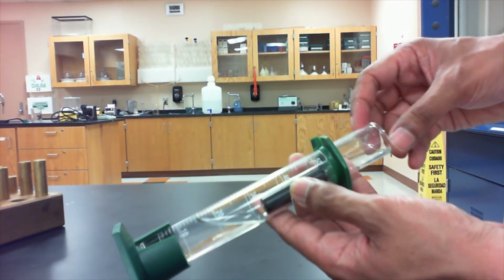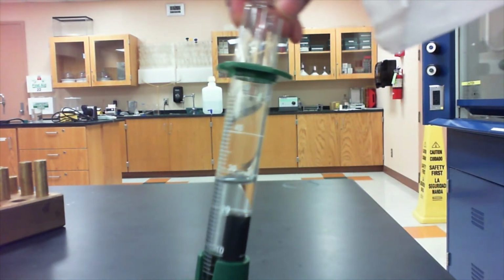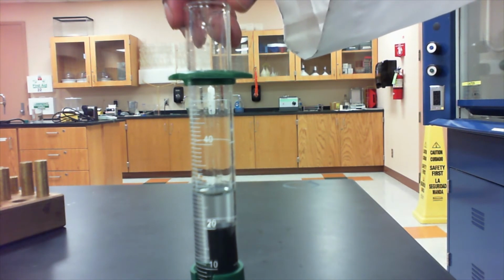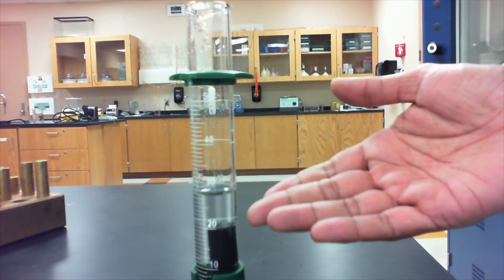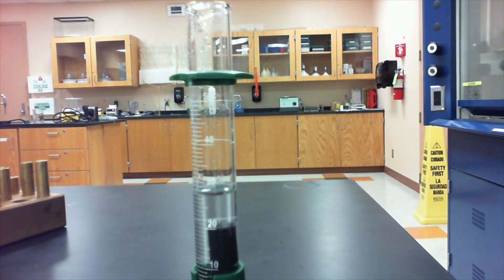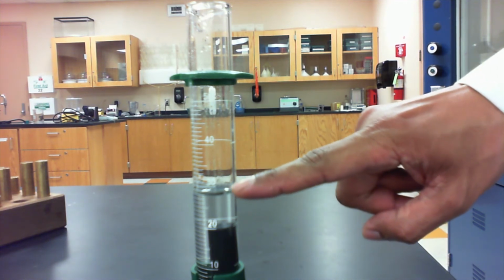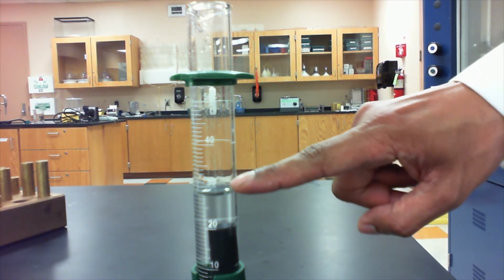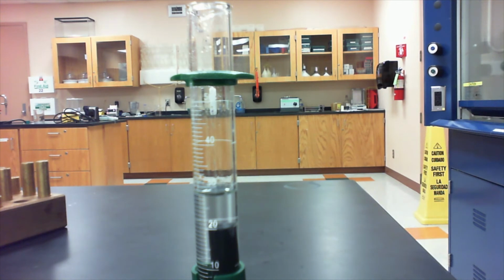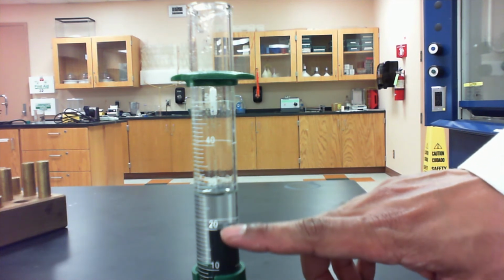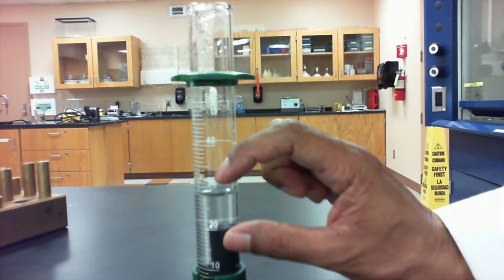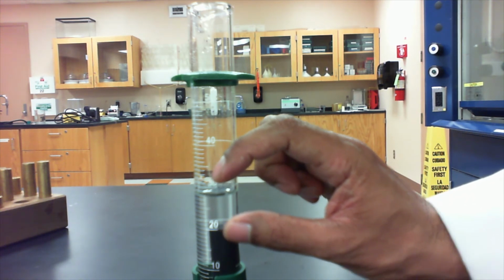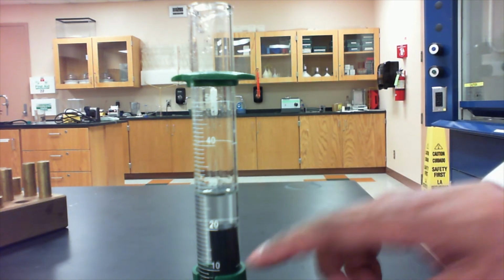So it goes in nice and slowly, and then what you'll notice, right, is that the volume now has actually increased. So we can measure that final volume using the tools of measurement that we've learned previously. We can then subtract that initial volume from that final volume, and that will give you the volume displaced, and that's equal to the volume of this particular rod.